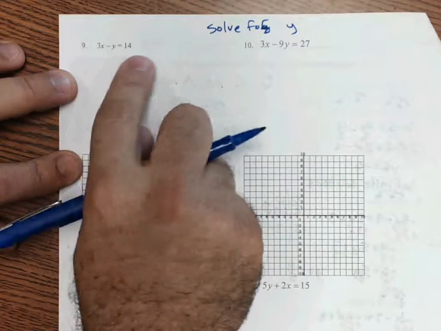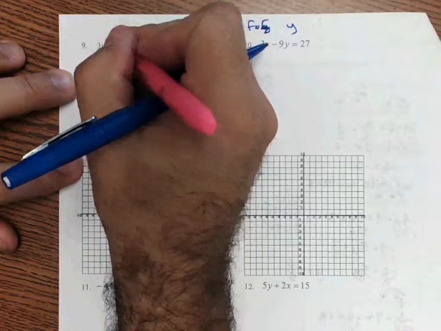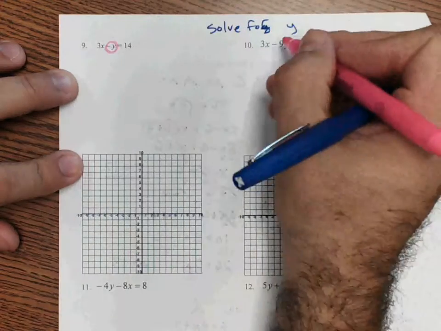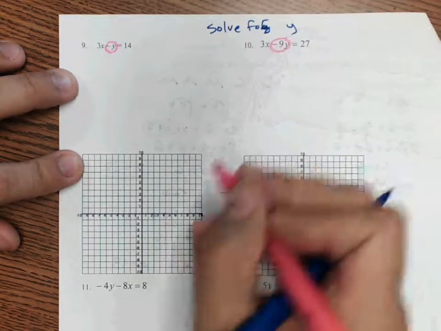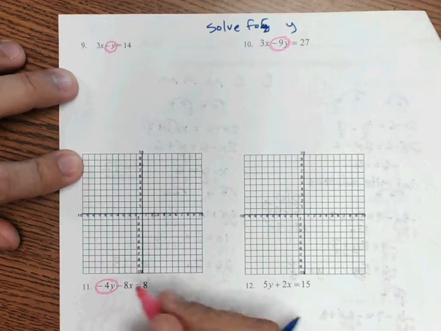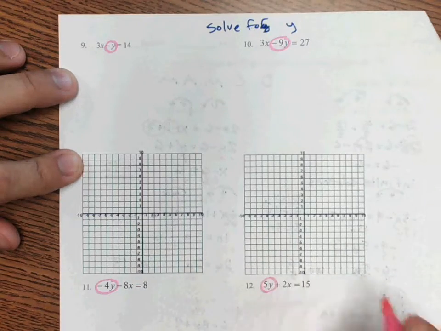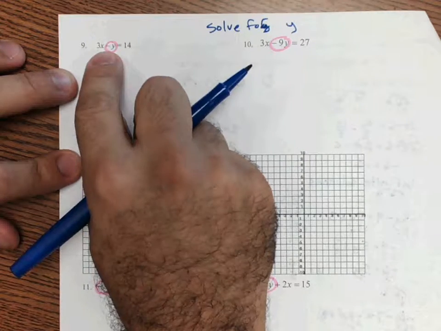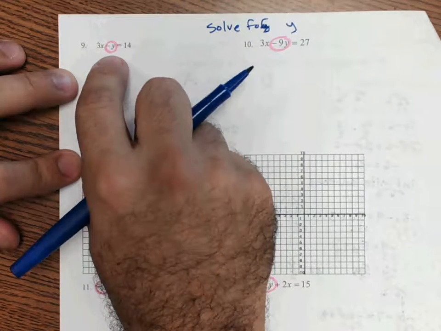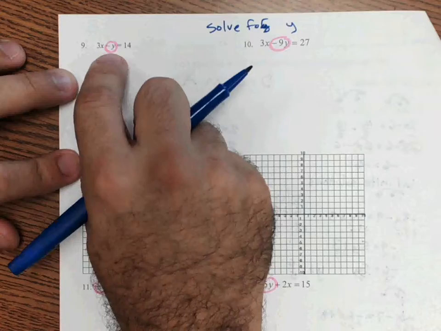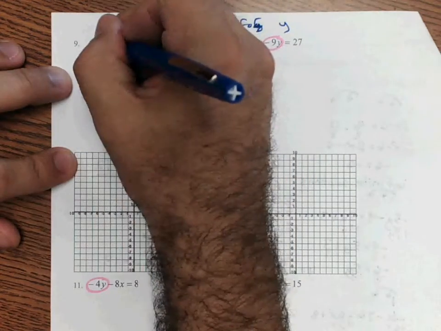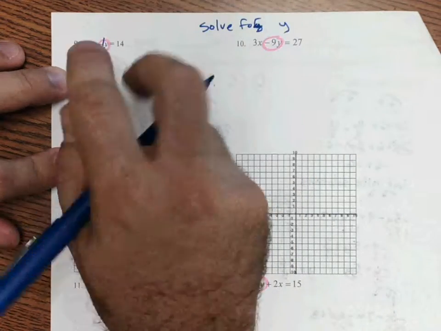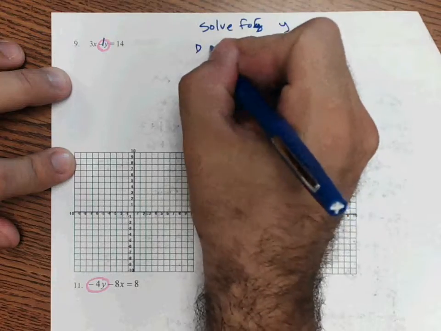So all the same steps we just did. I'm going to go ahead right now and just circle all of the y's in each of the questions here, just to get this ready to go. Okay. Now this is a negative y. Now we should know by now that if there's no number in front of a variable, the coefficient is 1. So this is actually negative 1y, which is going to be useful here in a minute.